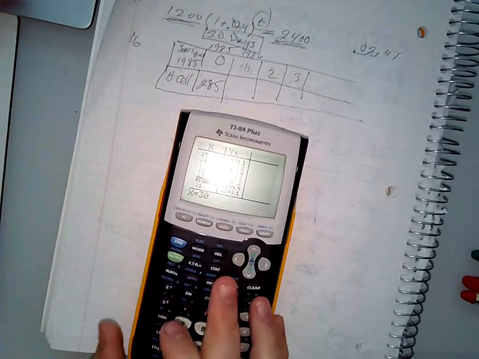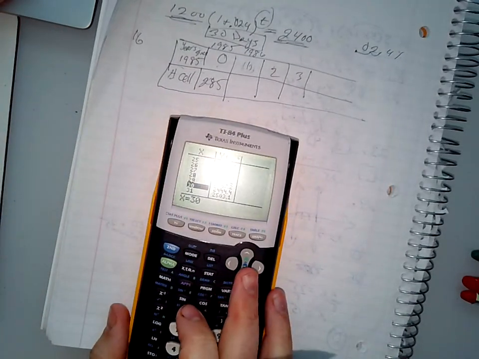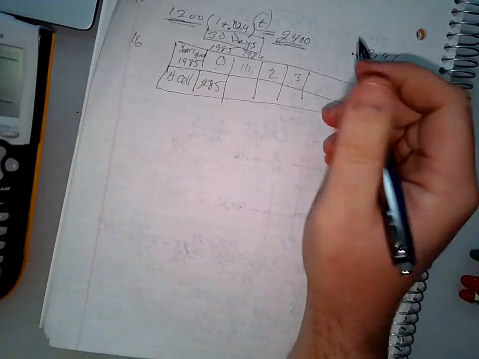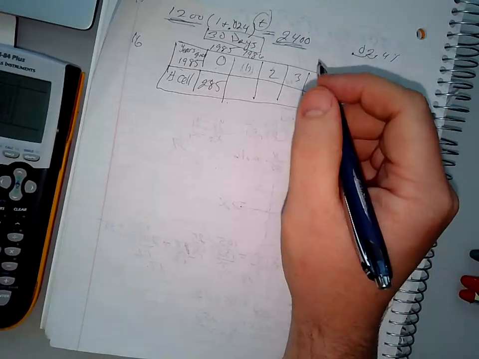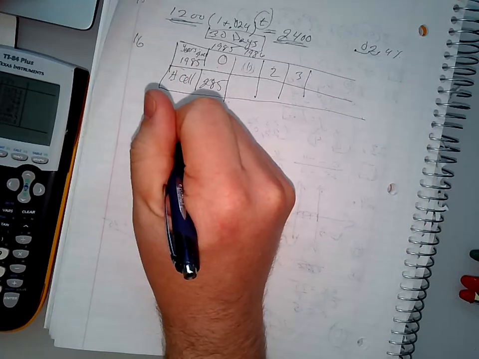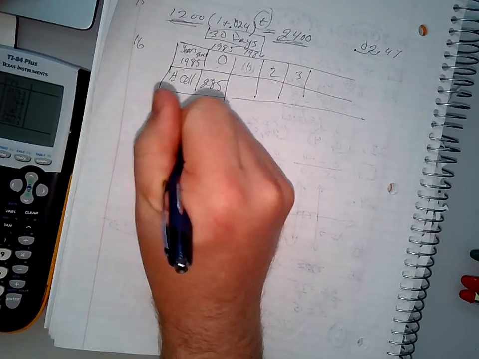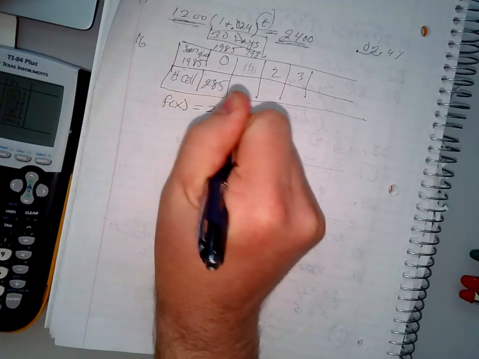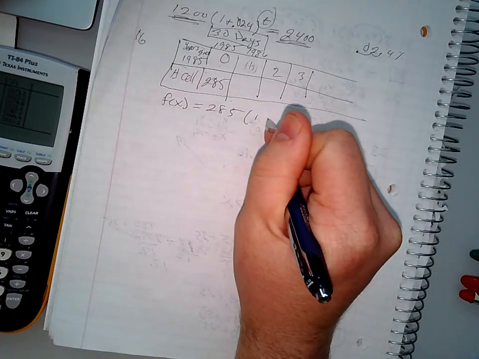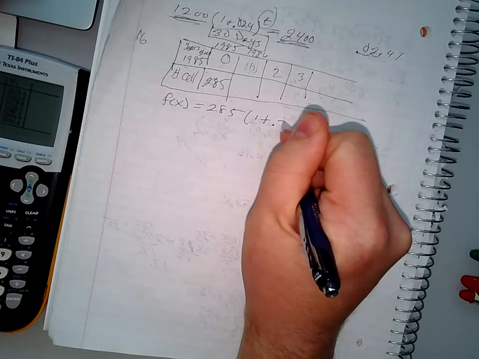And it says go all the way to 9, so that's what we're going to do, and then we're going to graph it and look at it. The equation was, it increased by, what was it? Original was 285, so f of x is equal to 285, and it says it increased by 75% per year, so 1 plus 0.75.